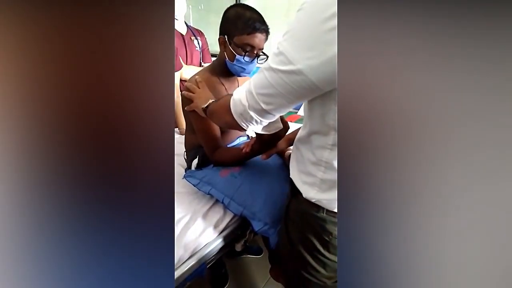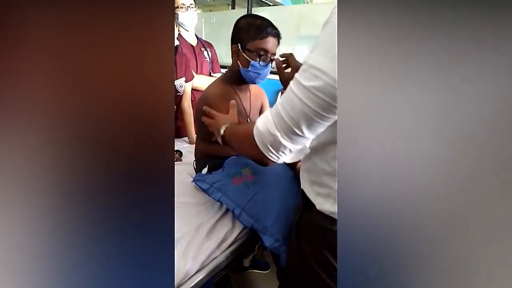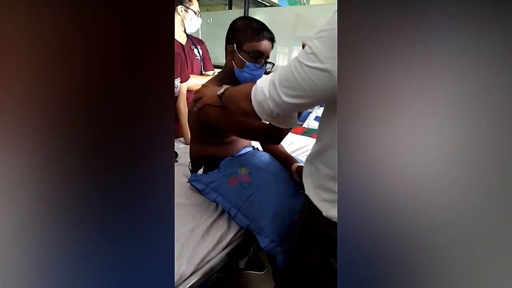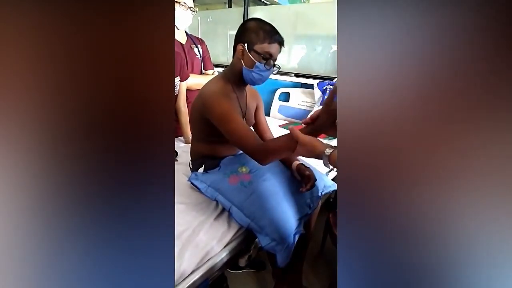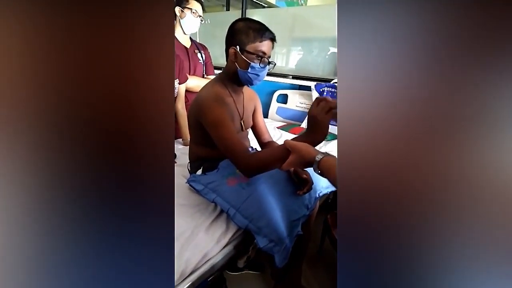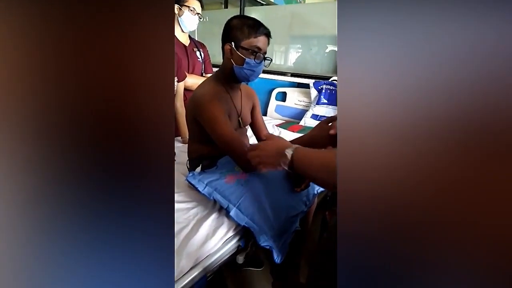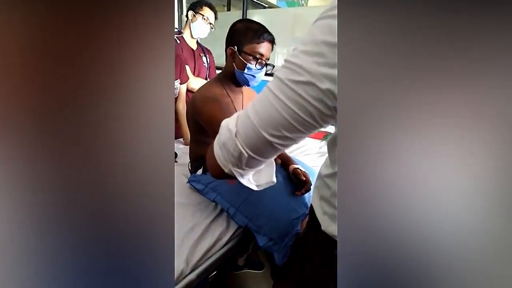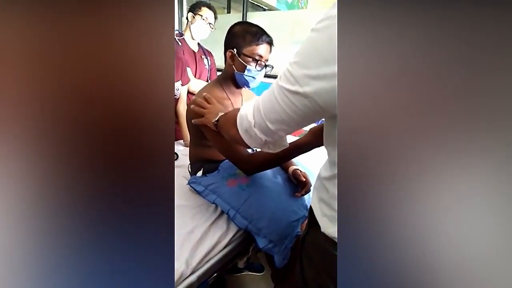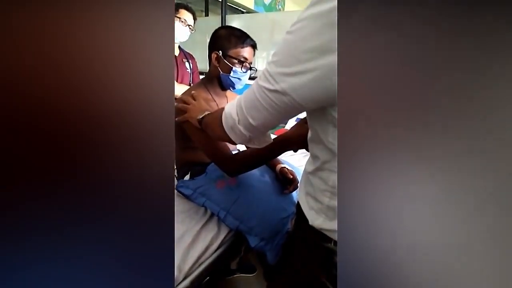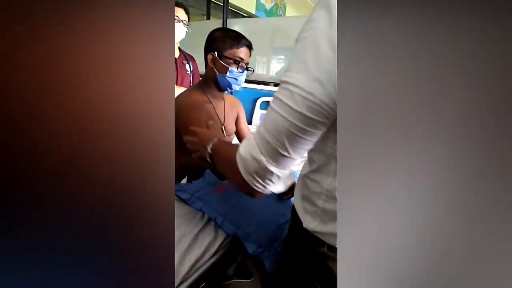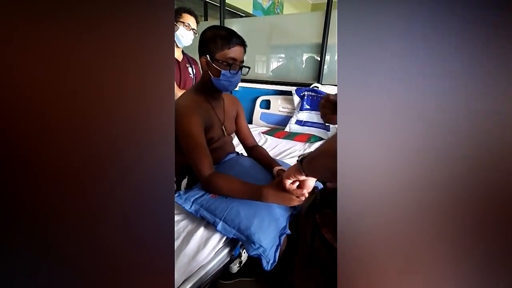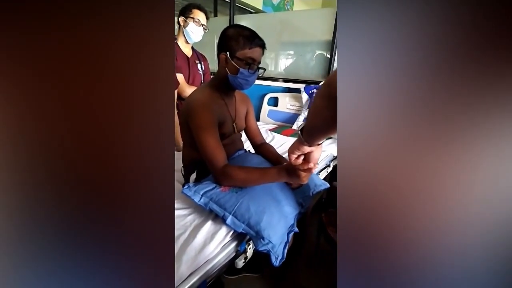In the upper limb you check the tone like this, or you can do it all at once.